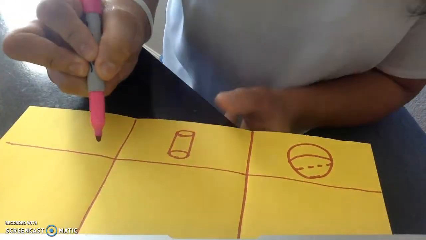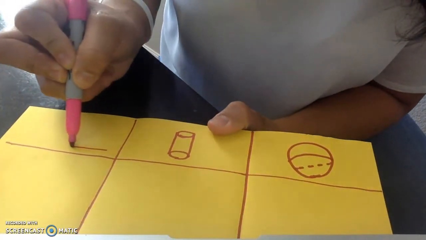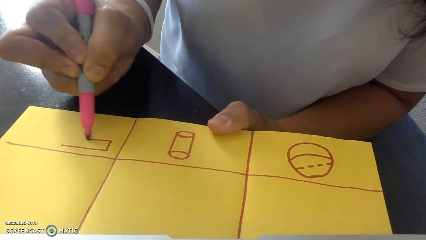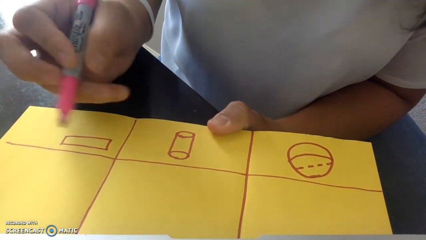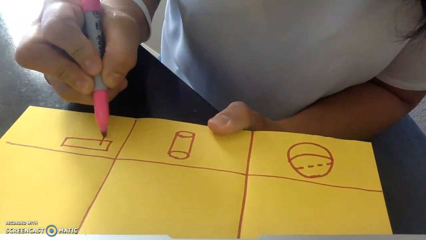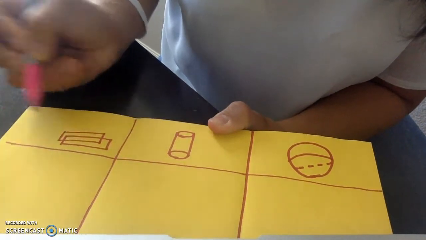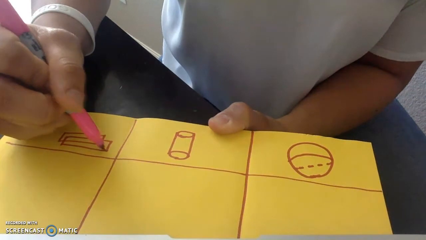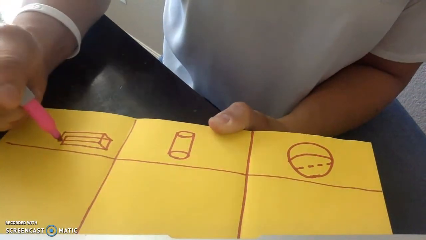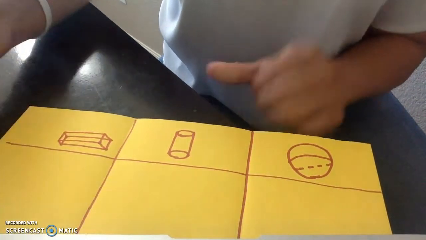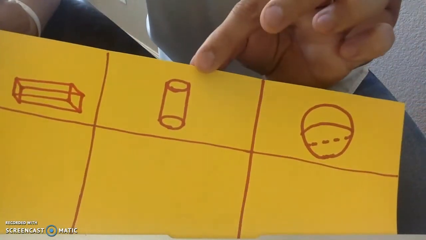I draw a long rectangle, and then I draw another long rectangle right under it. And then, boys and girls, I join the corners together, just like that.